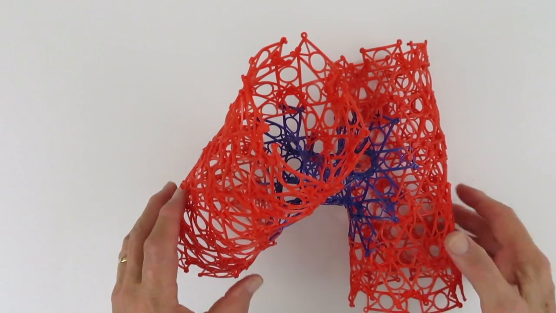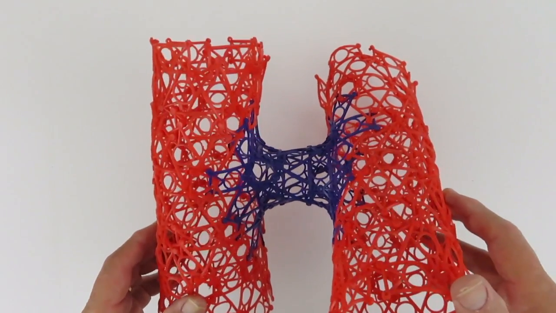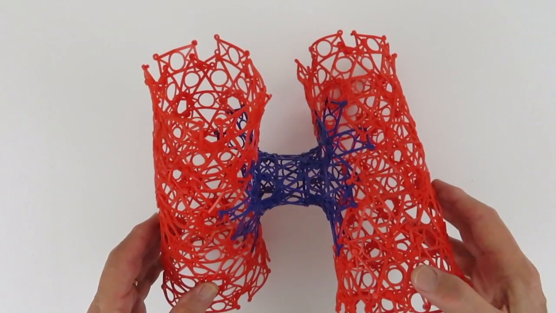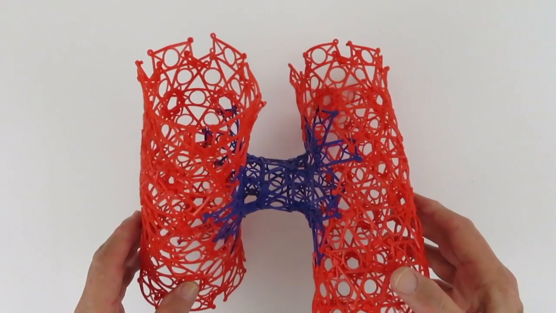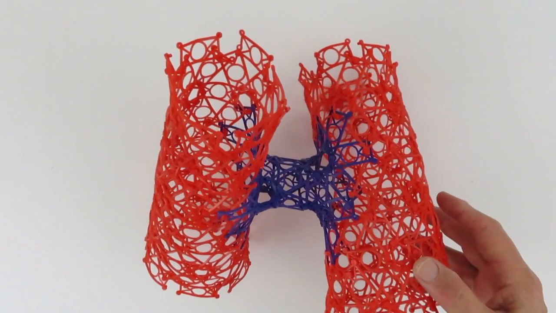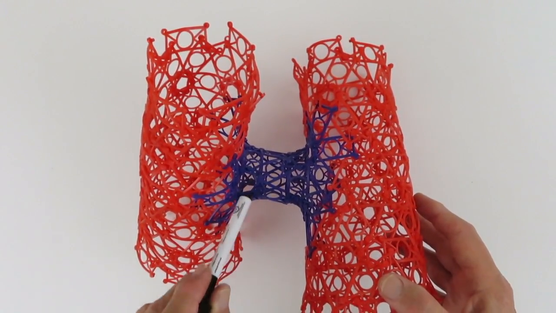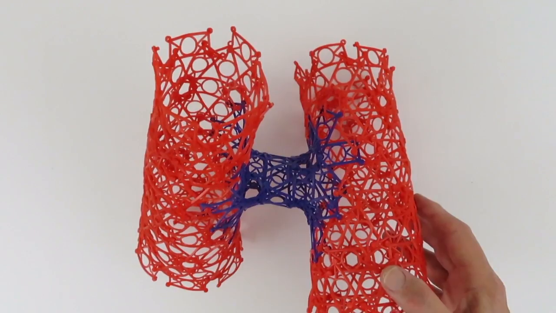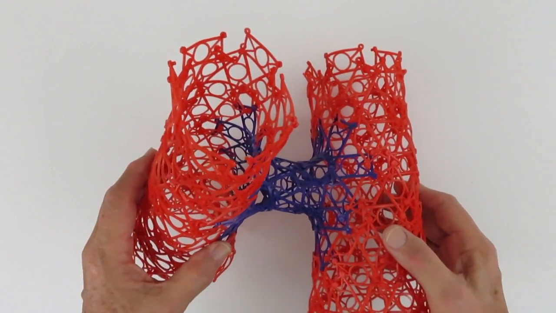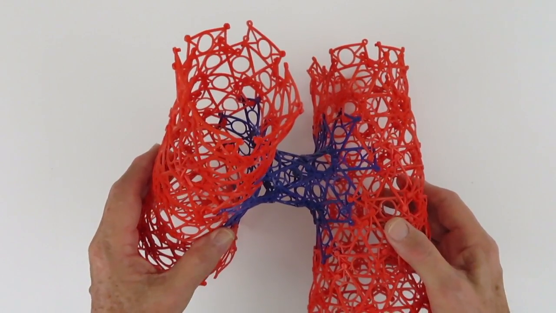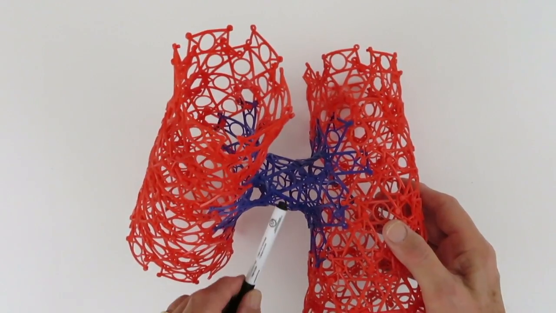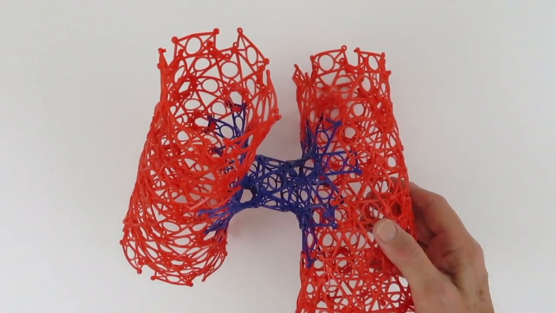Here we have 2 short sections of 6 circumference banded pipes that are interconnected by means of a short 3 circumference pipe. There are 3 states of rotation of this banded pipe.